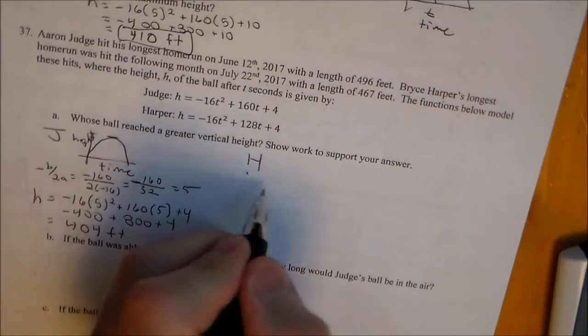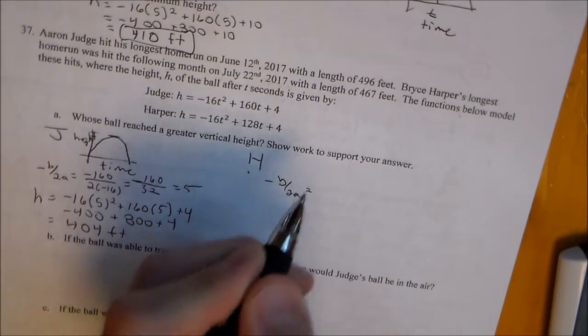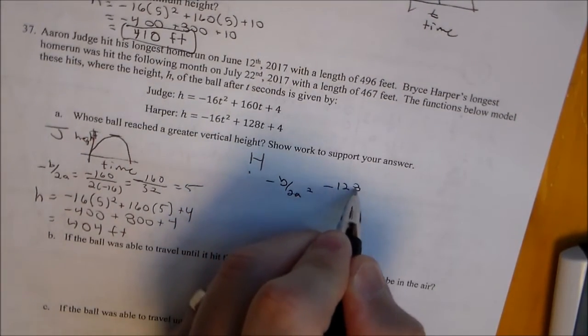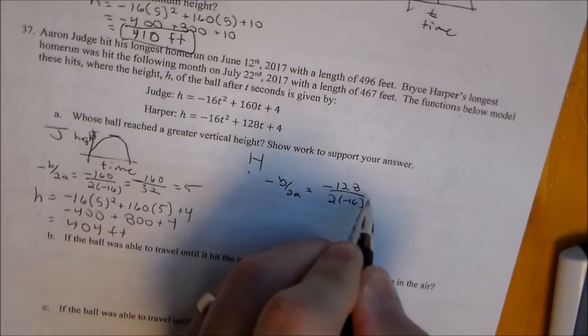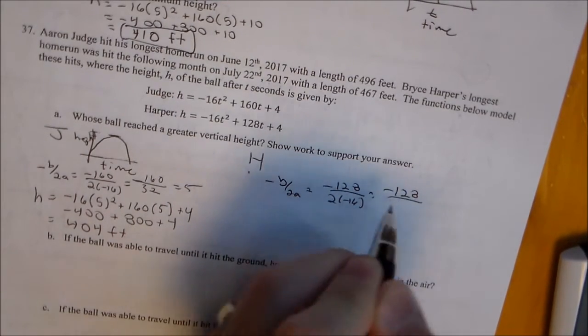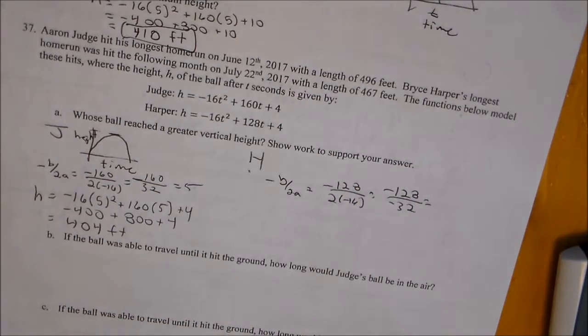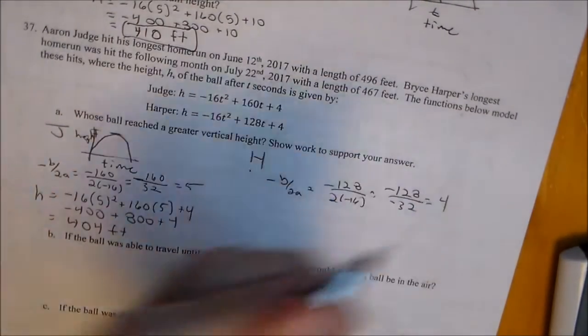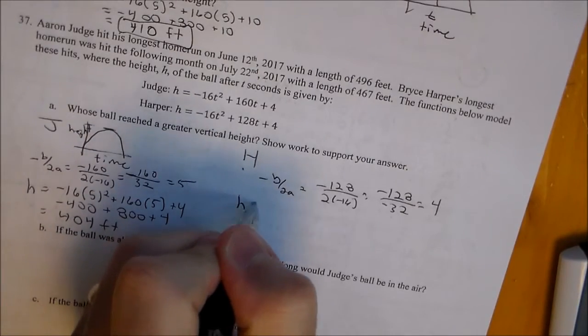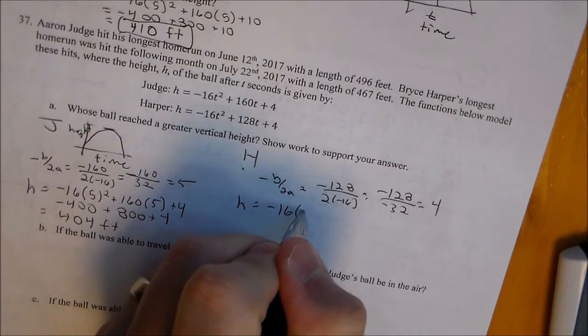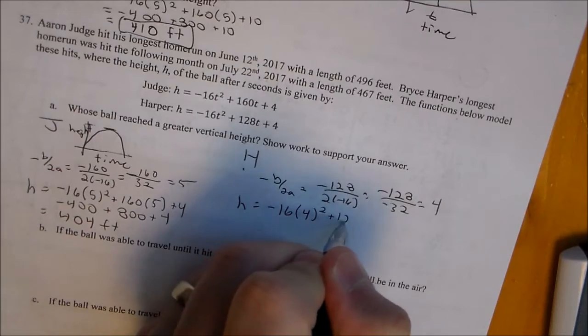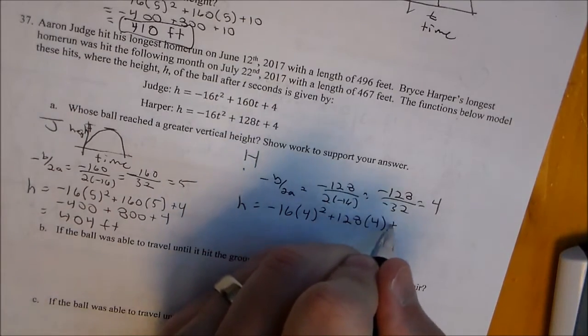We've got negative b over 2a, so we get negative 128 over 2 times negative 16, negative 128 over negative 32, 128 over 32 gives us 4. We put that in: negative 16 times 4 squared plus 128 times 4 plus 4.